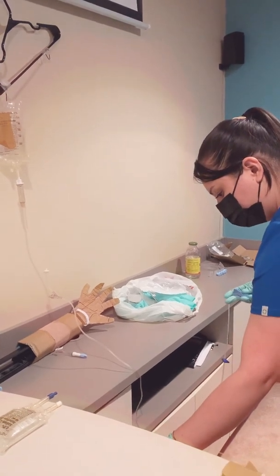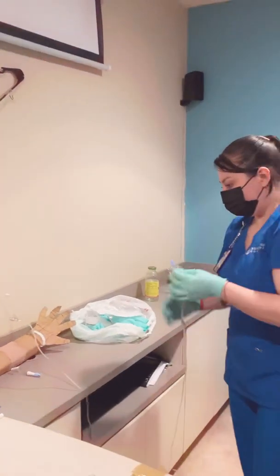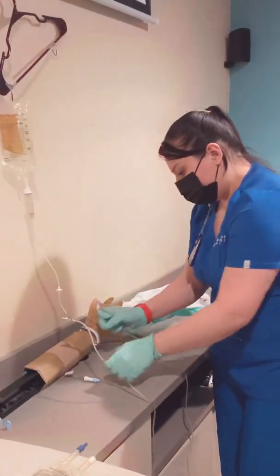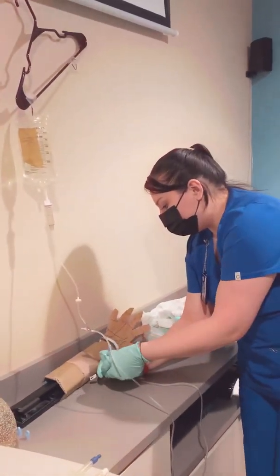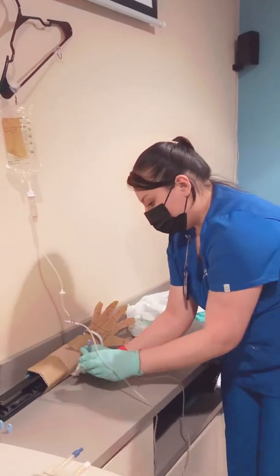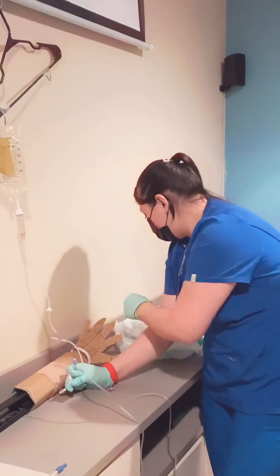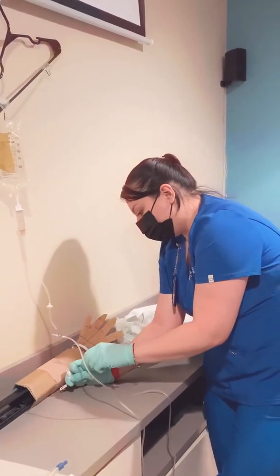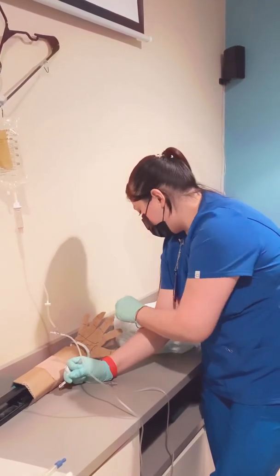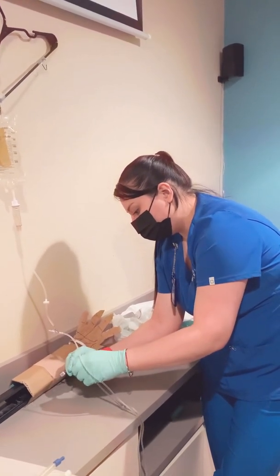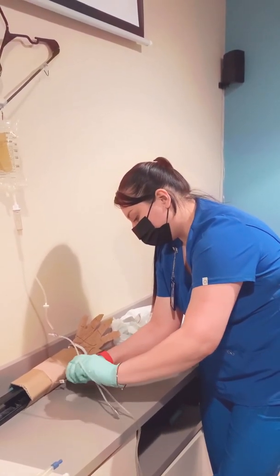Okay. And then I'm going to come to the IV site and I'm going to remove this cap here. Swab for 30 seconds. Remove the cap and attach using sterile technique. Unclamp.